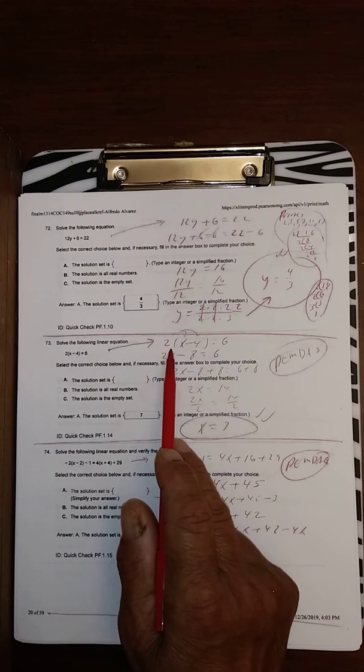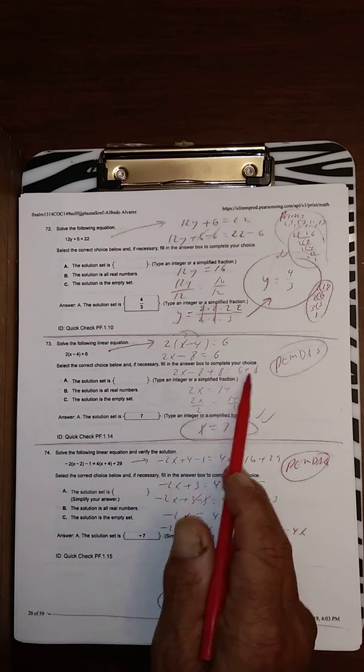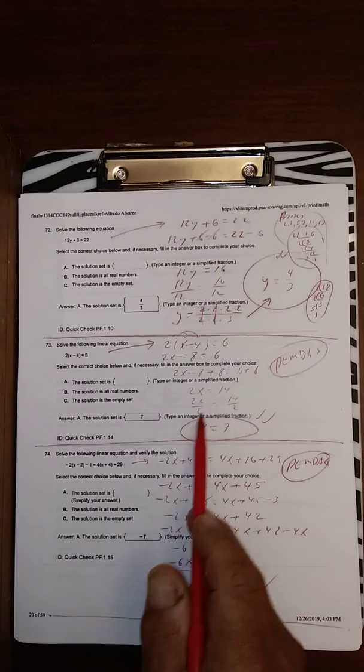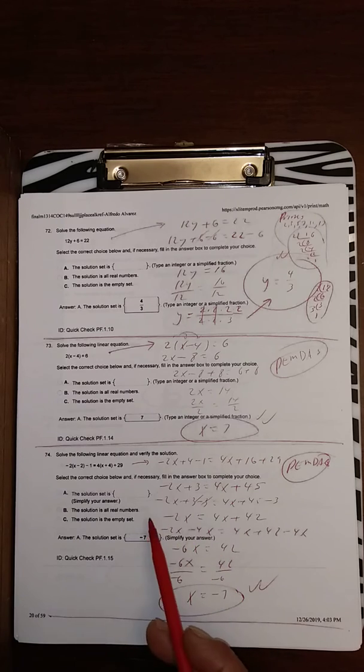Multiply the parentheses first. 2 times that is 2x. 2 times that is negative 8. Bring it down. Add 8 to both sides. These are gone. 2x is 14. Divided by 2. Divided by 2. X is what? 7. You can always put it back and check it.